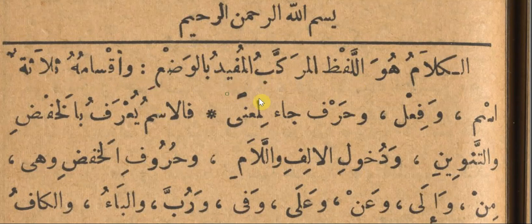And then they start dividing them. This kalam, or speech, is formed from three parts. Ism, which is noun. Wa here is the 'and' in Arabic. Wa. Fi'l, that's the verb.